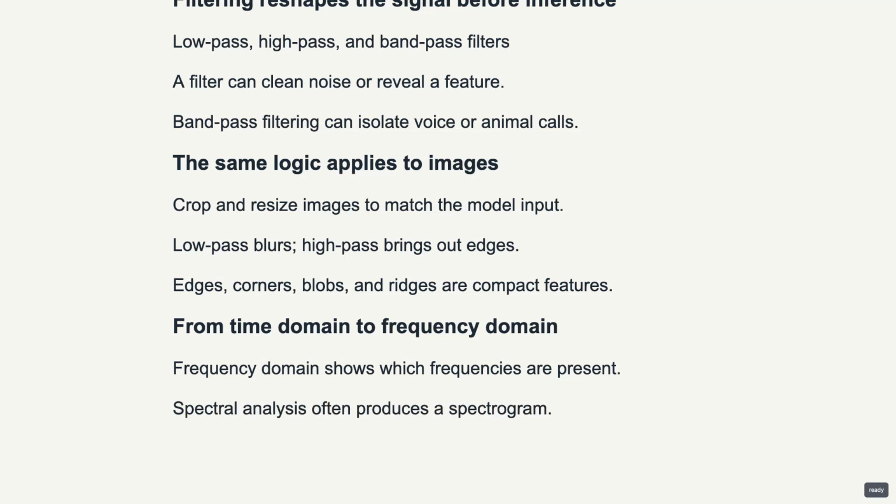Spectral analysis uses Fourier-style transforms to describe a signal by frequency. A spectrogram is especially useful because it shows how frequency content changes over time, turning subtle audio or vibration patterns into shapes that are easier to classify.